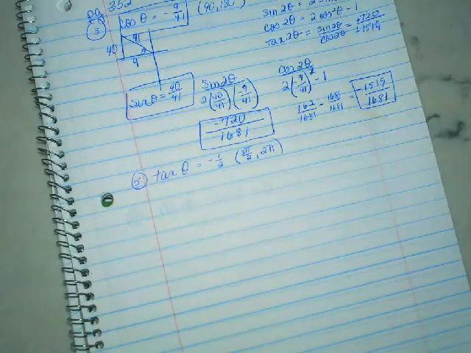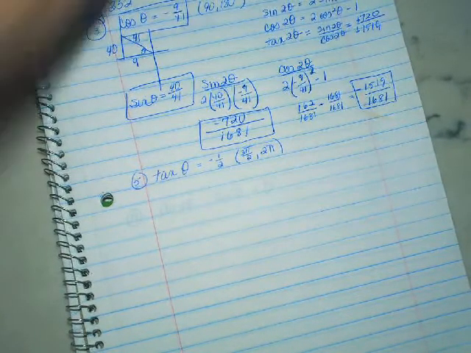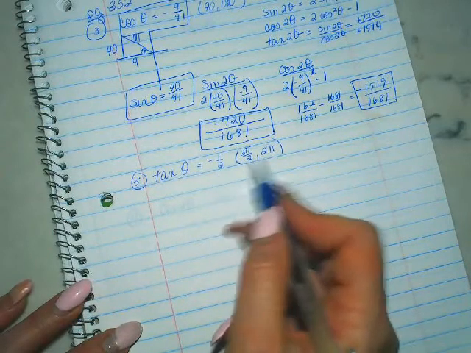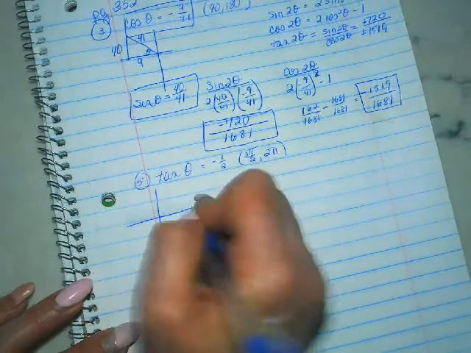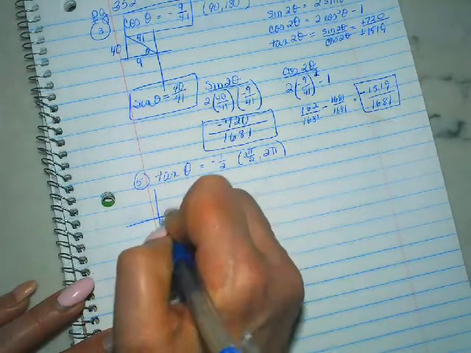Okay, looking at the next one, they gave you the tangent. I'm just trying to see if this is a little fuzzy. I don't know if it makes it a little crisper. Okay, tangent is negative 1/2, and it tells me it lives in quadrant 4, between 3 pi over 2 and 2 pi.